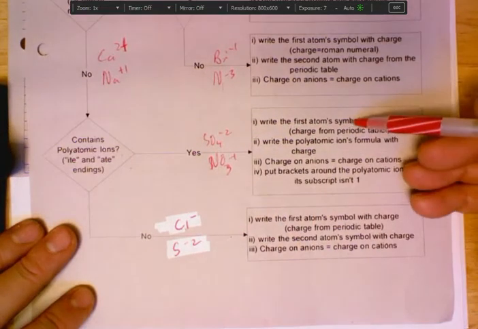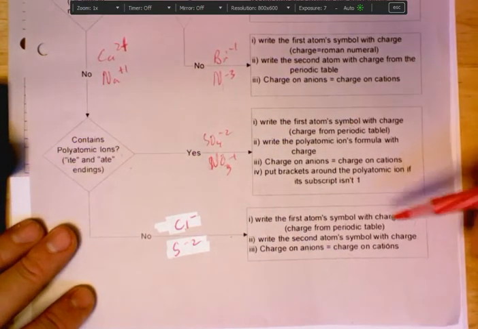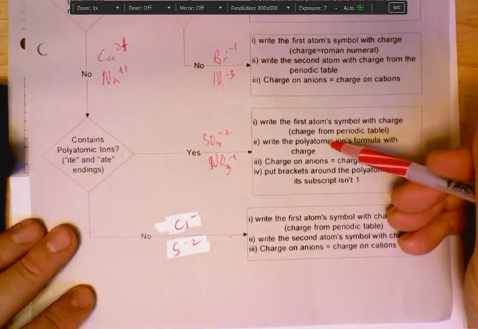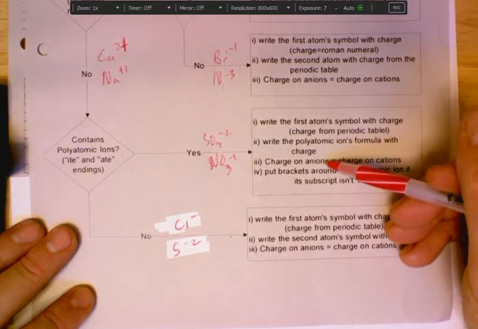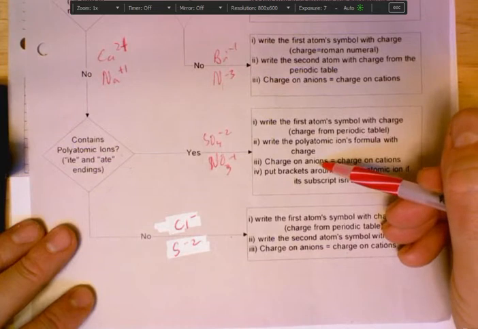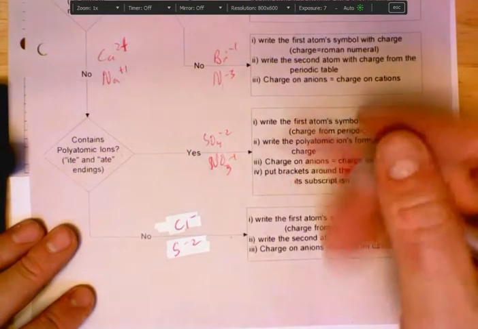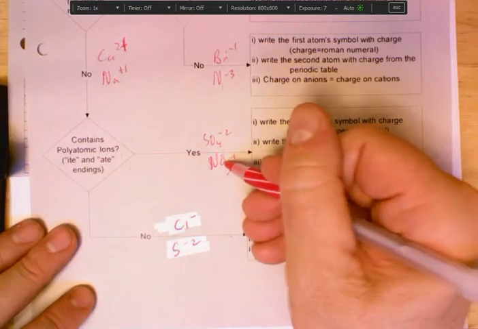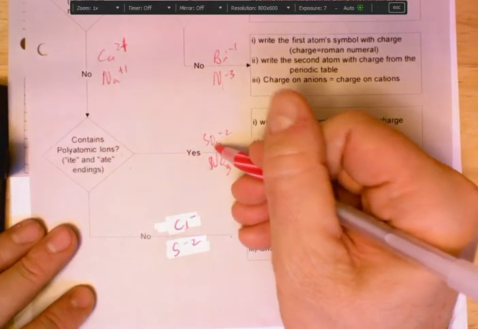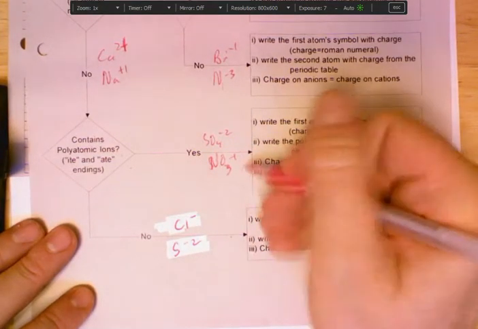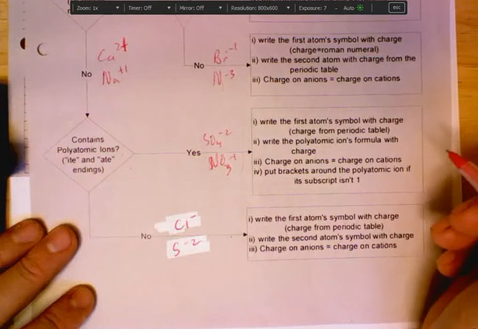So this is what we're going to do. We're going to write the first atom symbol with the charge. We're going to write the polyatomic ion's formula with the charge, just like we did before. And we're going to be making the charge on the anions equal the charge on the cations. And the only difference here is if we need more than one of these polyatomic ions, we have to put brackets around them and then write another subscript on the outside to indicate how many. So let's take a look here.